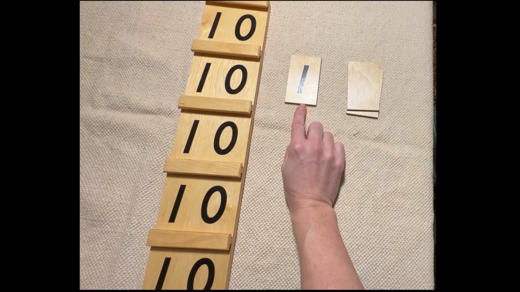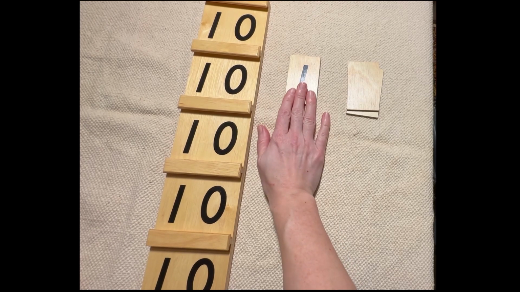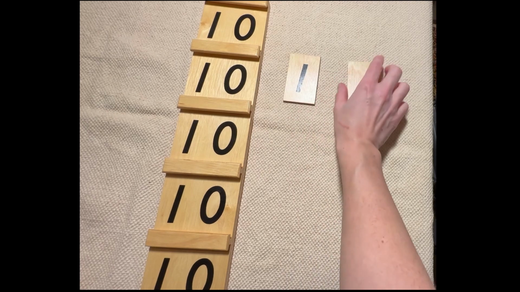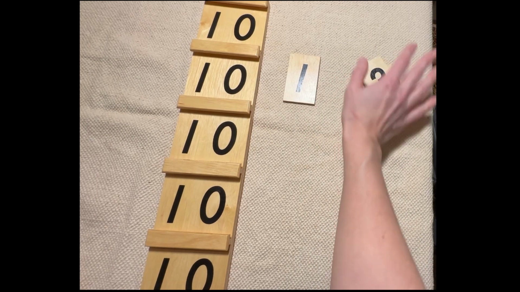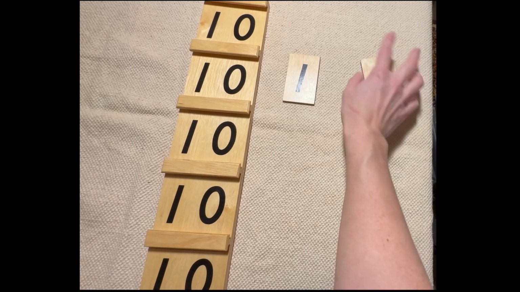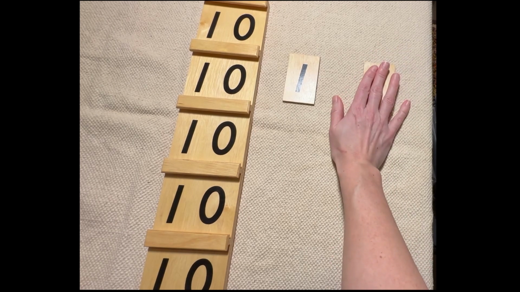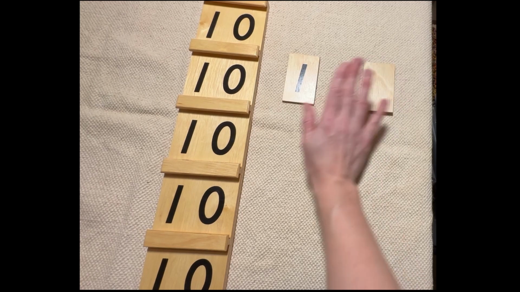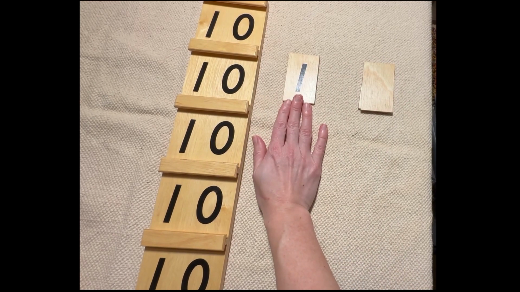The reason why this is important is because we want to work in isolation with the number that we are focusing on. If we have lots of numbers up and lots of other things showing, that's a distraction, right? So when we're introducing something, we simply want to eliminate any extra distractions, any extra information that's being given in the environment, and simply focus on the task at hand.